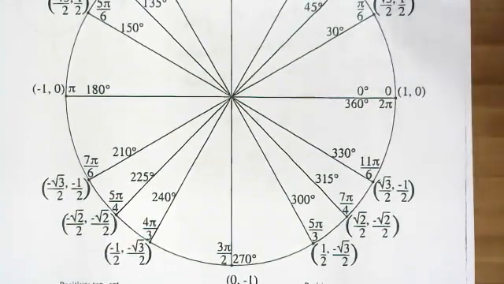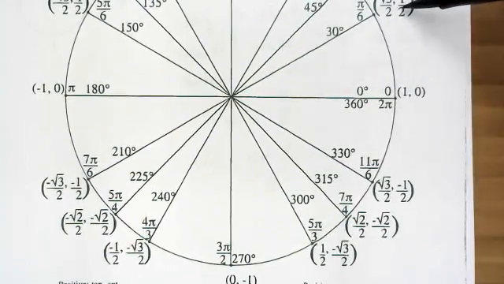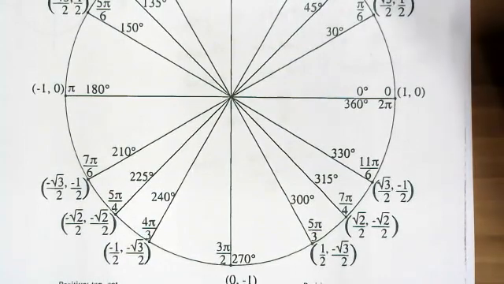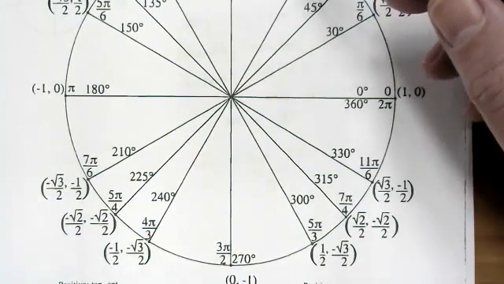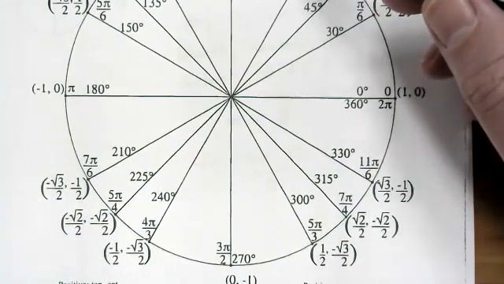In other words, 1/2 is like 0.5, square root of 2 over 2 is like 0.7, square root of 3 over 2 is like 0.8. The sine function reaches its maximum possible value up here, and it's 1.